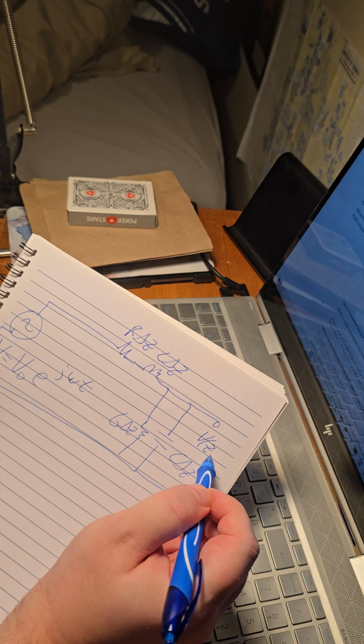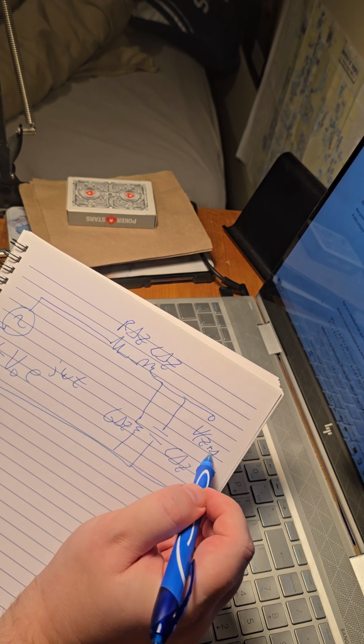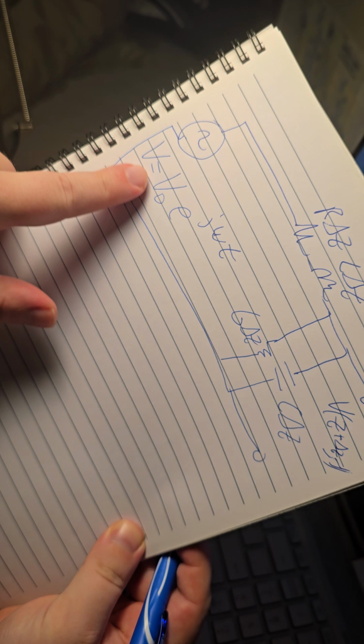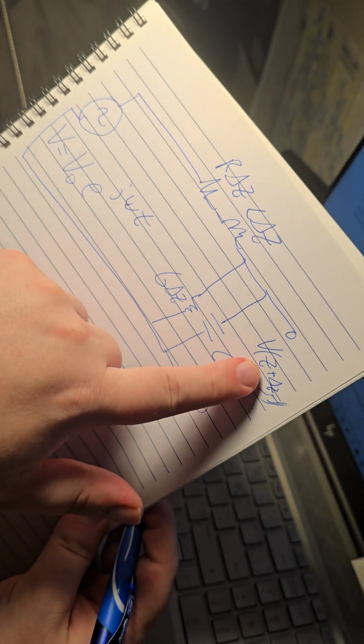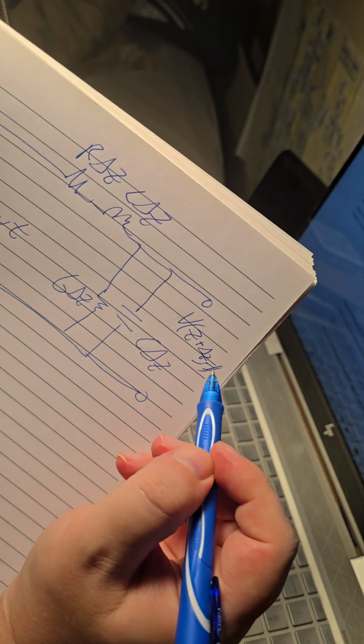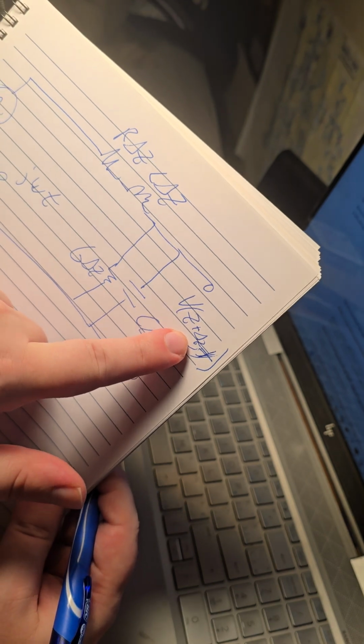And we have our V(z + delta z, t). So as we can see, this is our source. Our output is a function of V(z + delta z), and this is t, so a function of time and distance.